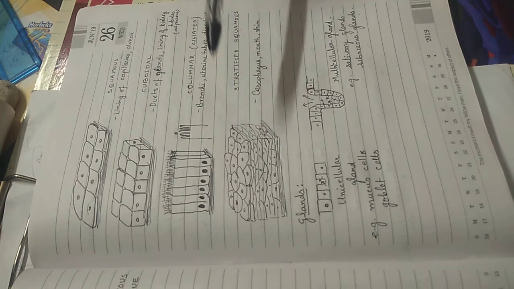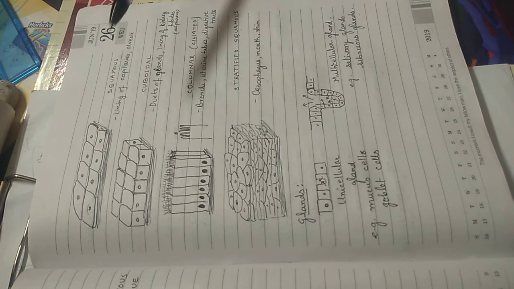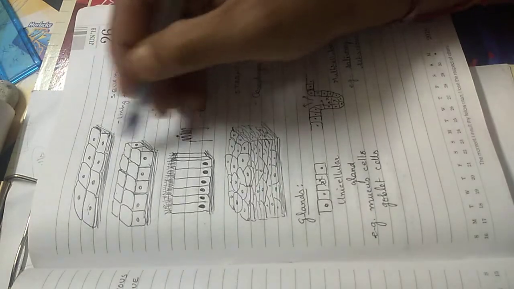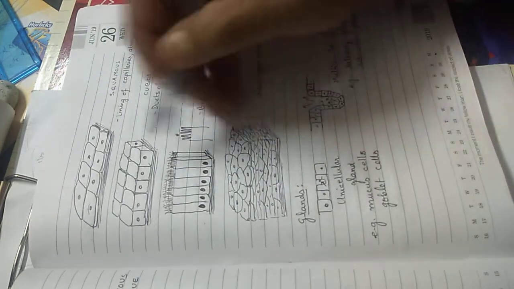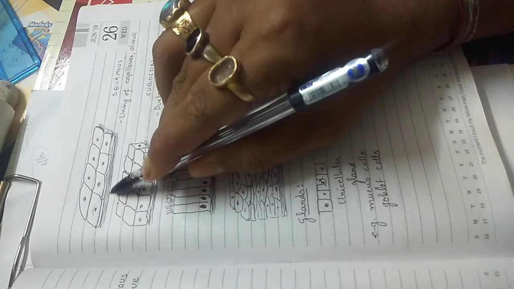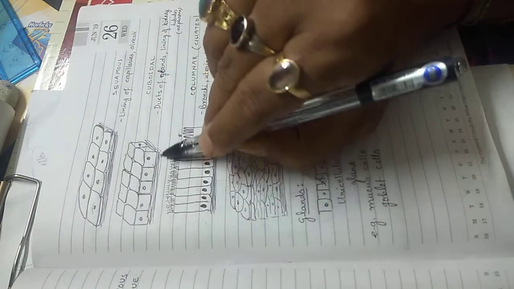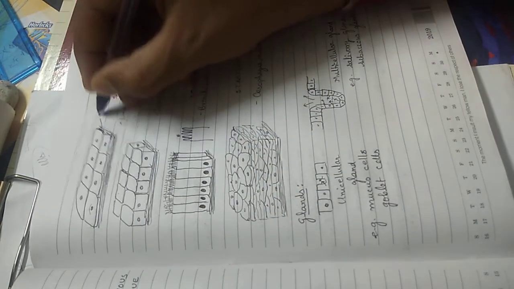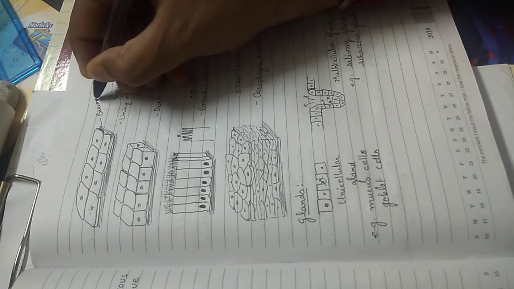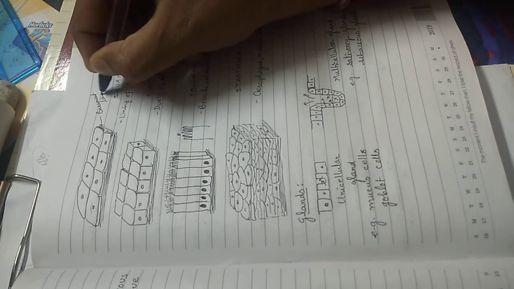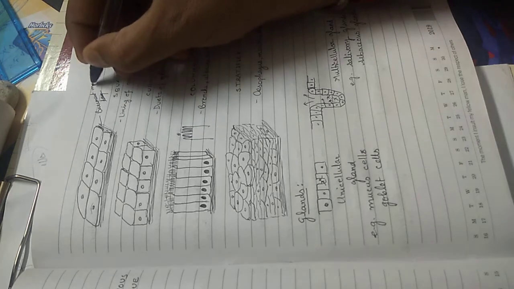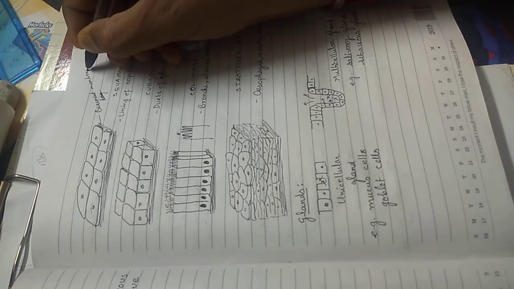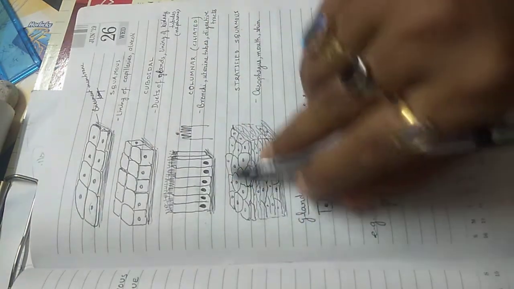Apart from that, there are some other modifications as well, like you might get even a stratified cuboidal. So like that, different subclassifications are there. Now you have to observe one more thing. All the cells are located on some layer which is an acellular layer, and this layer is called the basement membrane. Acellular layer means it is not made up of cells.